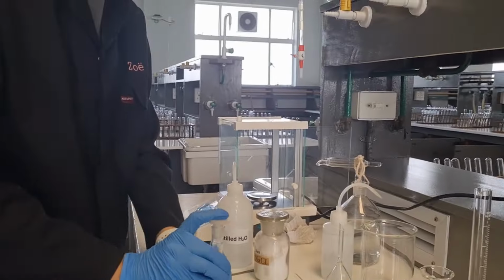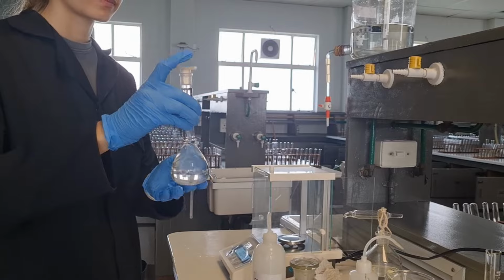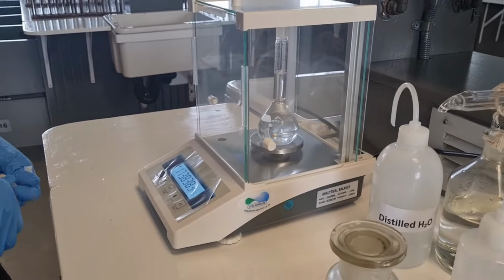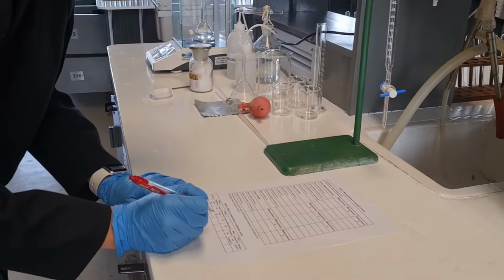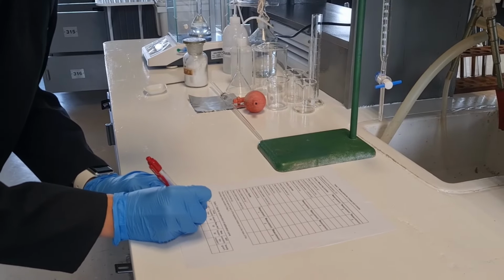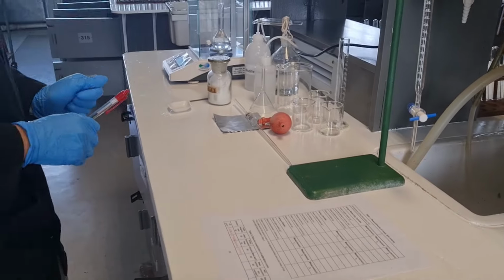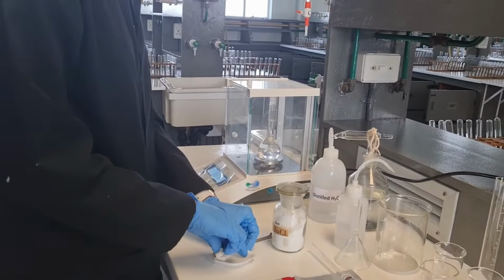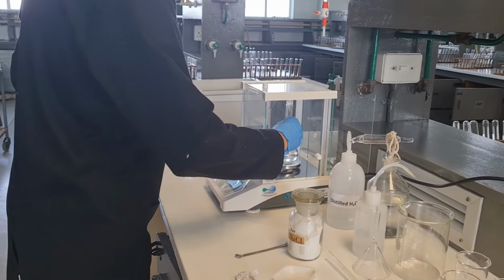In step 6, shake the solution well to ensure that it is mixed well, and then weigh the volumetric flask with the solution and record its mass. In the last step, once you have all of the required data, discard the solution in the correct waste vessel in the middle desk of the lab.